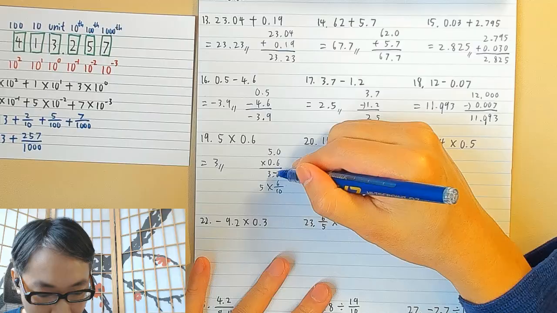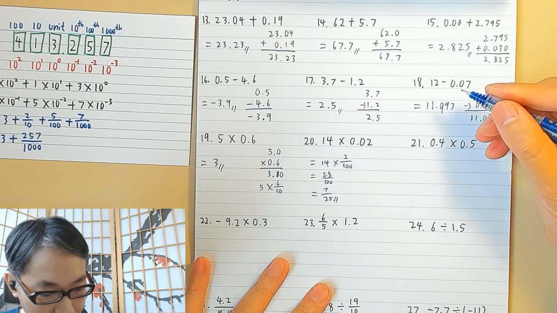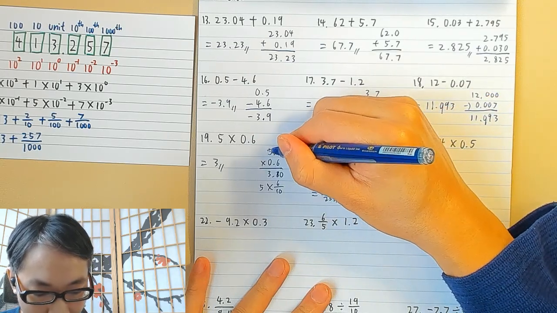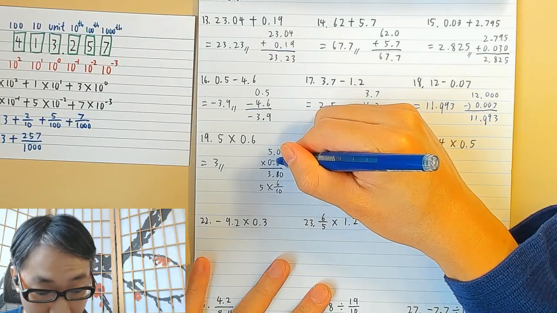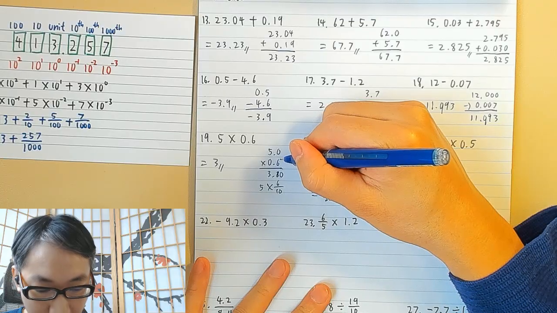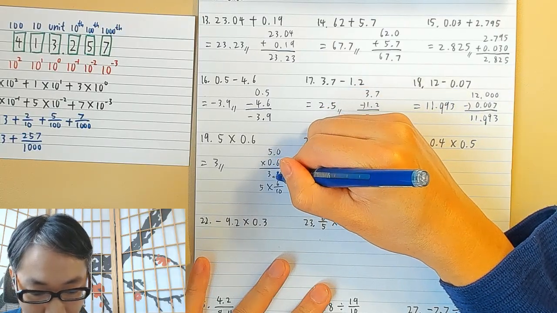This one, the position of the digits for the answer is hard to line up. However, we can still do that because 6 times 5 is 30, and it is 0.6. So the result should be 1/10 of the 30. So this will be 3. With 3 as a unit digit, so 3.0.